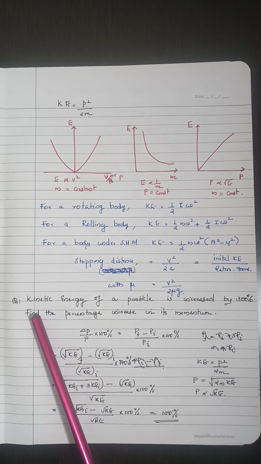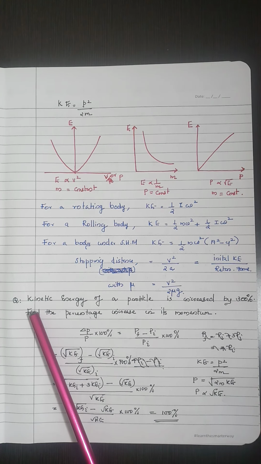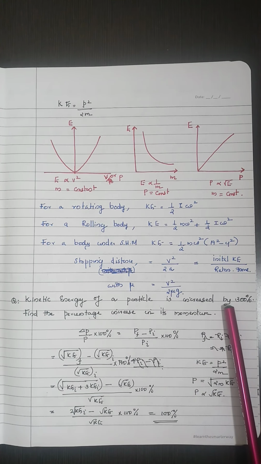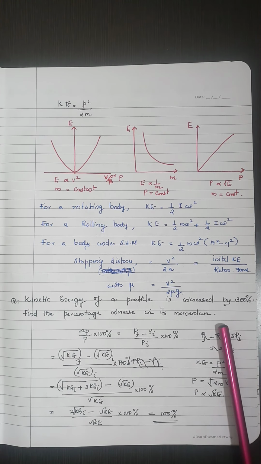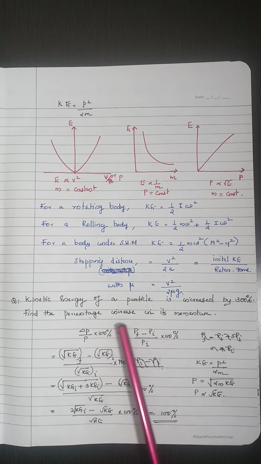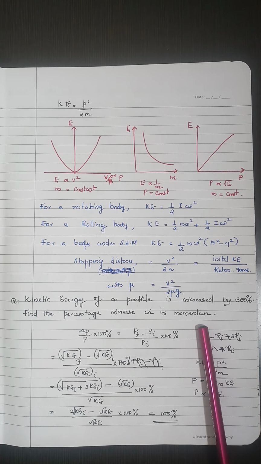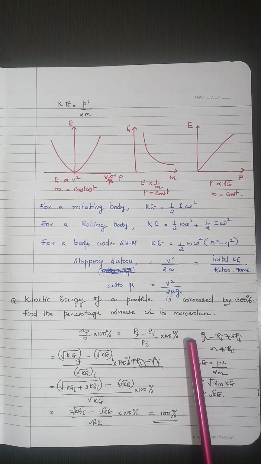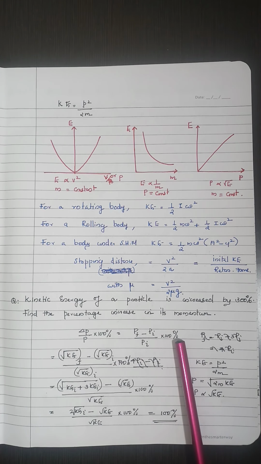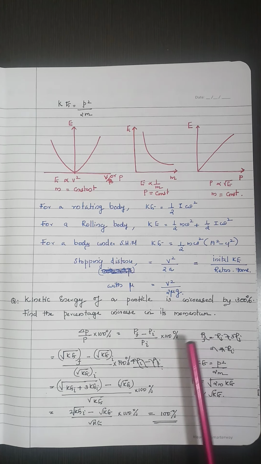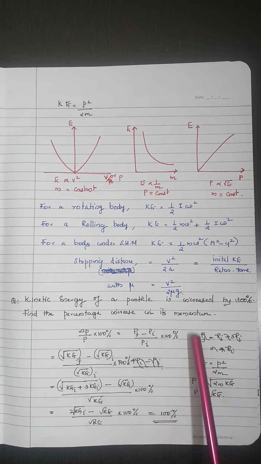We are waiting with a very good question. The kinetic energy of a particle is increased by 300%. Find the percentage increase in its momentum. Please try to avoid a misconception. Here we can't use the error concept, then the answer becomes wrong. So use this very important concept.